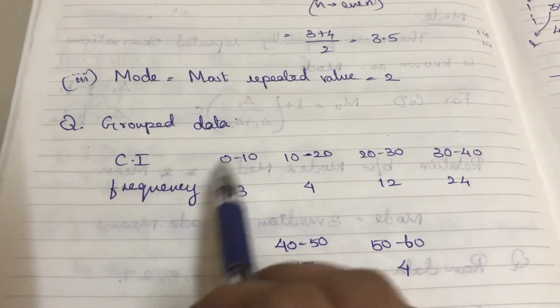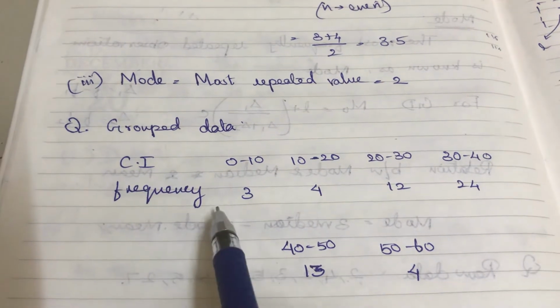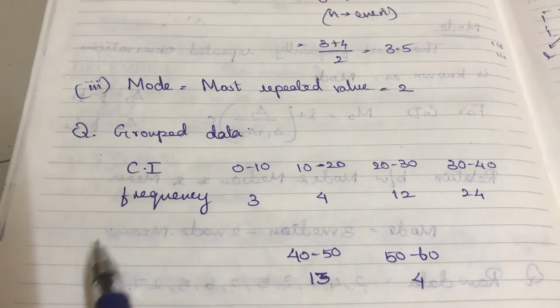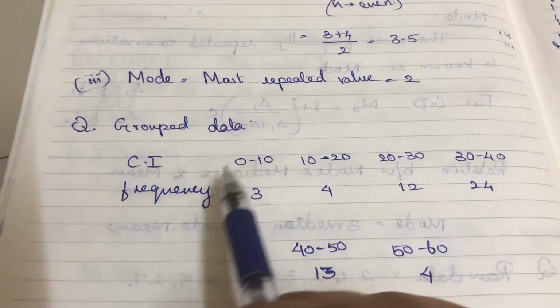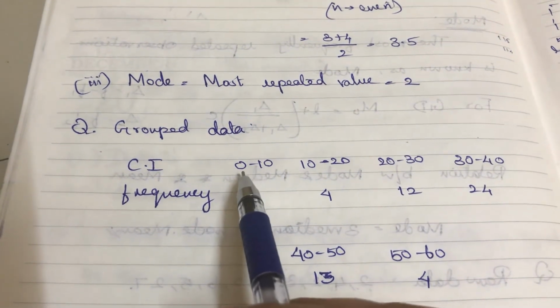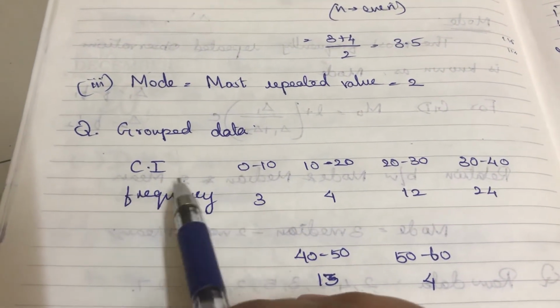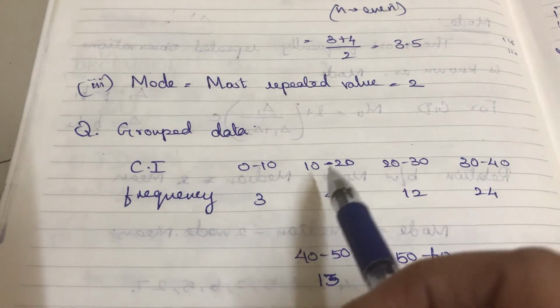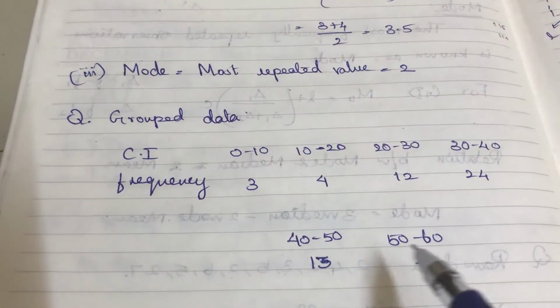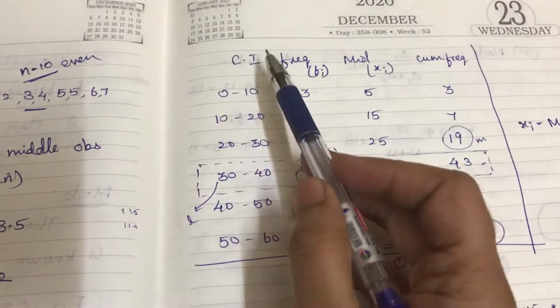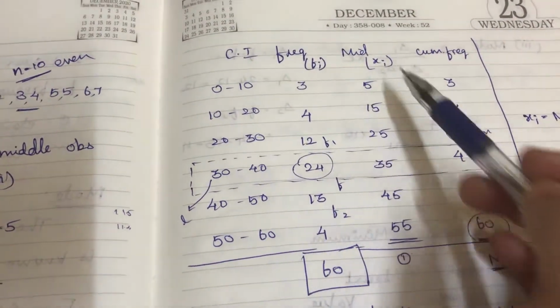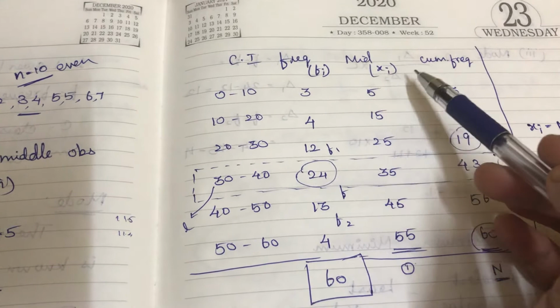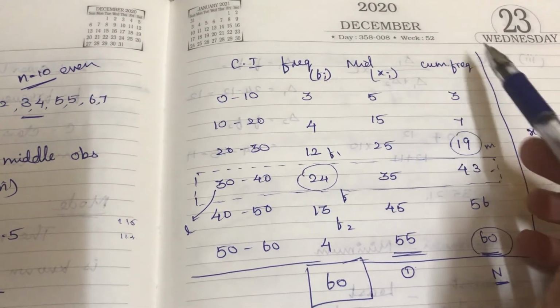It's easy. But grouped data means they have given some frequencies and class intervals. So they have given some intervals, class intervals. Okay, this is what class intervals: 0 to 10, 10 to 20. Likewise, they have given the numbers and frequencies. So first I'm just writing the class intervals and then frequencies and then the middle values and then cumulative frequencies.